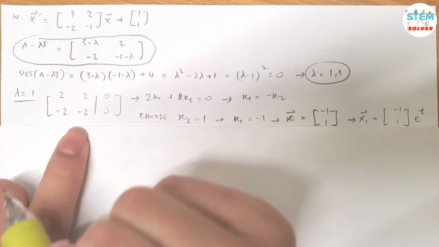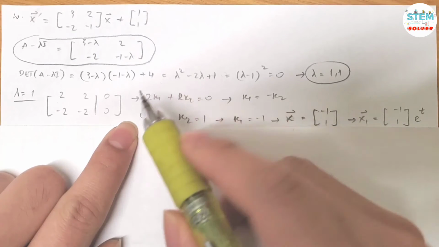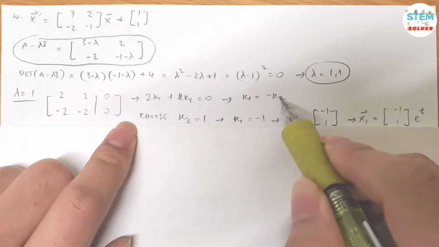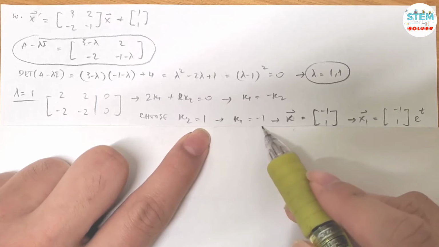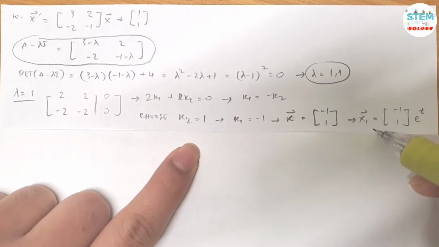It gives you this matrix augmented with 0. Okay, from the first equation, I find out that K1 is equal to -K2. If I choose K2 to be 1, then K1 is -1, vector K is (-1, 1), and vector X1 is (-1, 1) times e to the t.